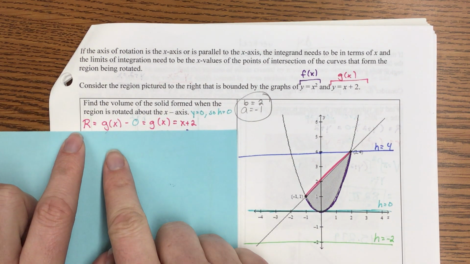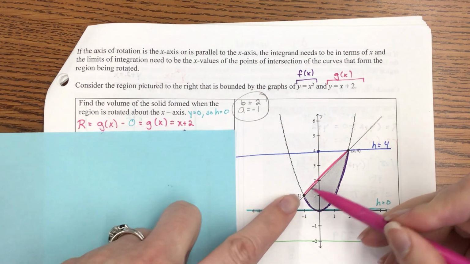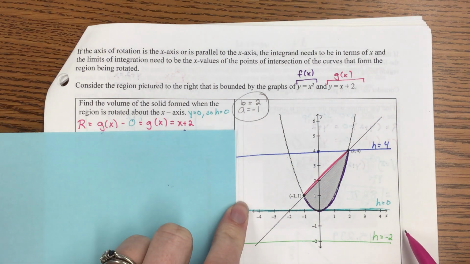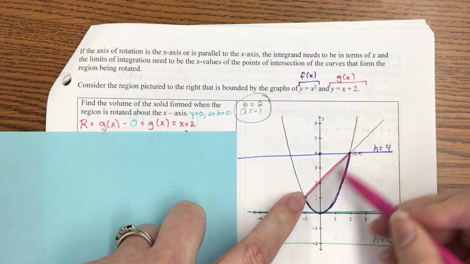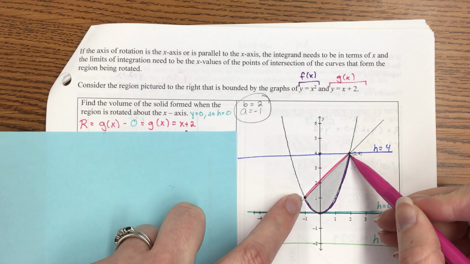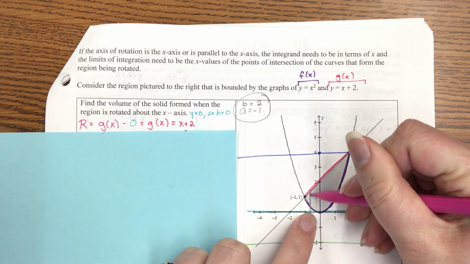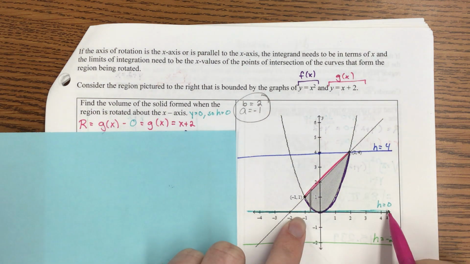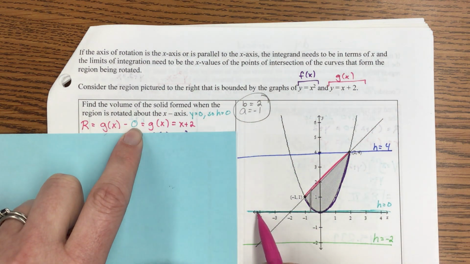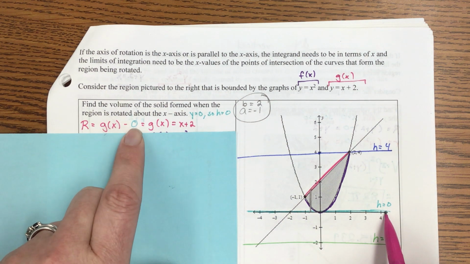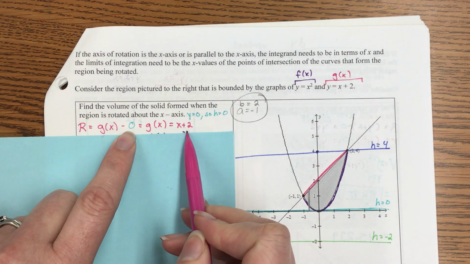Big R, the big radius, is going to be the distance from the axis of rotation to the furthest away function from the axis of rotation. So between purple and pink, pink is further away from blue. So pink is going to be the function we use for big R, and purple is the function we use for little r. The distance from blue all the way up to pink is pink minus blue. So that's g of x, our pink equation, x plus 2, minus the y value of the axis of rotation, which was 0. Hopefully we realize that g of x minus 0 is literally just g of x, which was x plus 2.